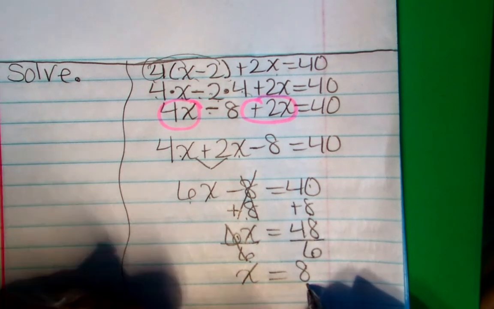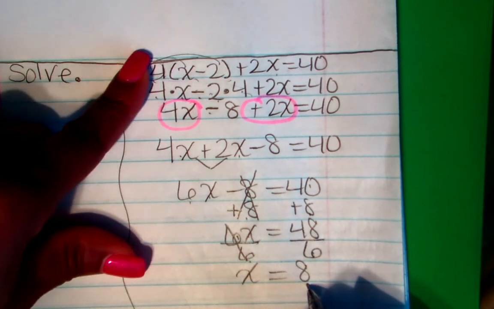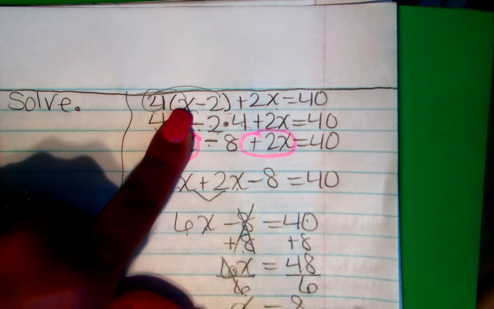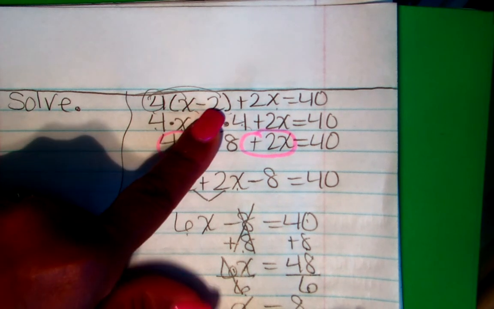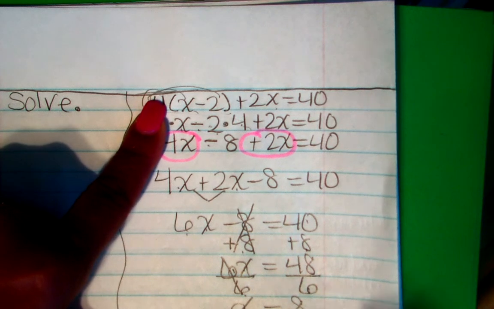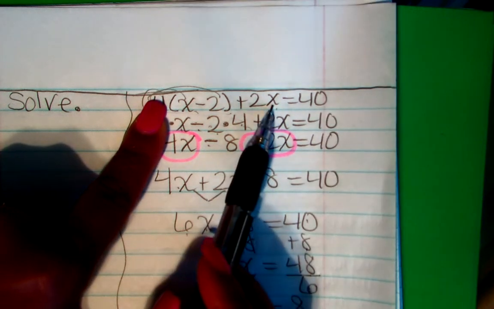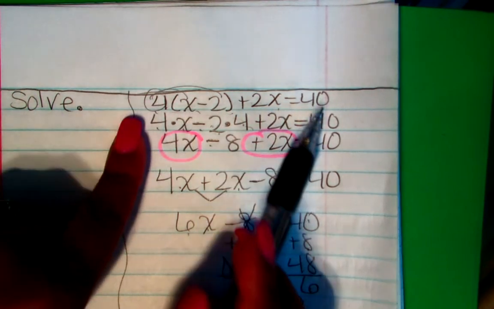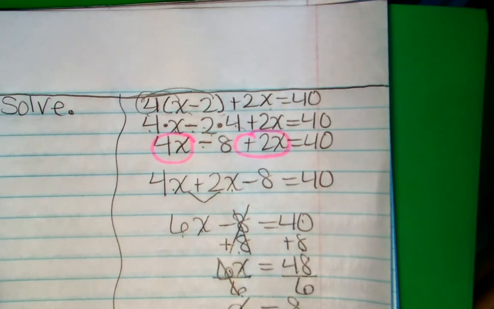Take your 8, check your problem, substitute back in. Okay? If I substitute back here, I say 8 minus 2. I get 6. 6 times 4 is 24. Then I have 2 times 8 is 16. 16 and 24, you put it together, you should get that lovely 40.